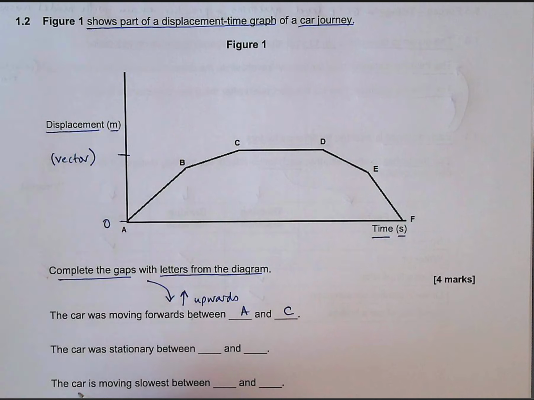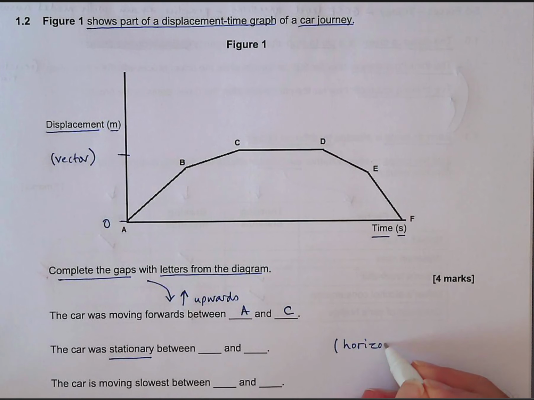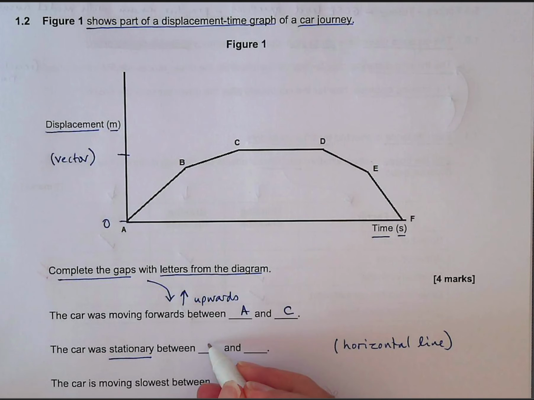The car was then stationary from C to D. How do we know the car is stationary? Stationary means on a displacement time graph, it will be a horizontal line. Okay, so stationary means it should be a horizontal line. So the answer will be between C and D. It's not moving.